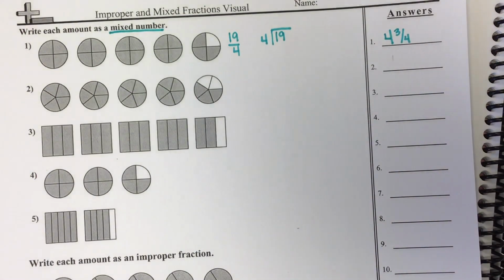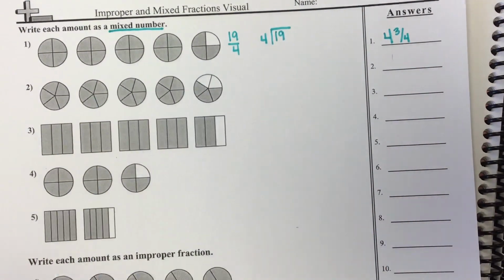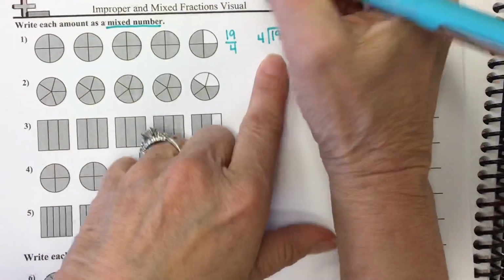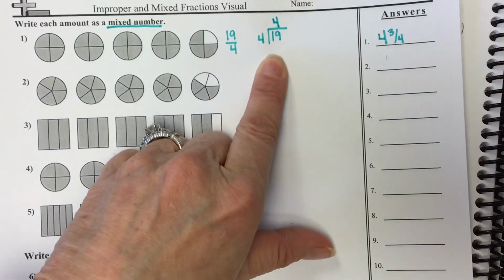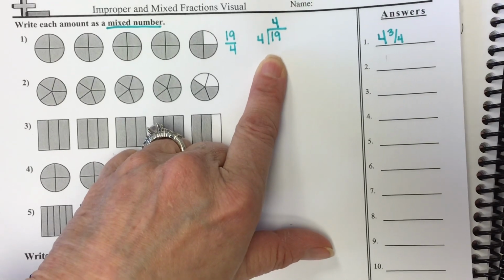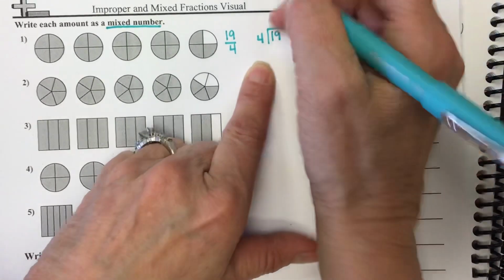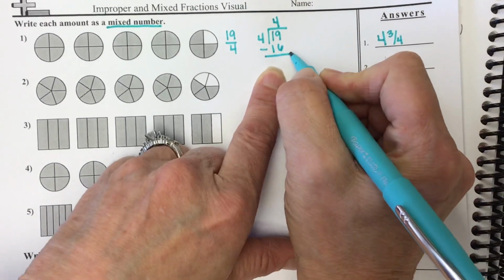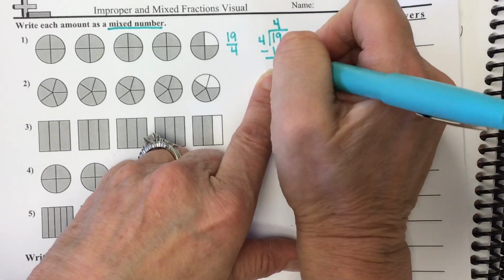If your hand is not in the air, then you should be counting up on your fingers or looking at a math fact chart so you can tell me how many times 4 can go into 19 without going over. Callie. 4 times. What is 4 times 4? Anyone? Okay, so let's subtract the 16. What's 19 minus 16? 3.